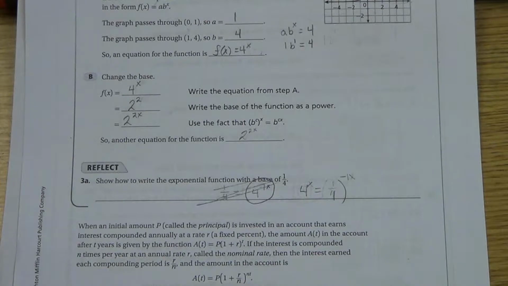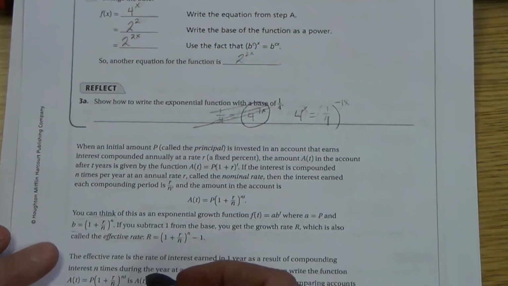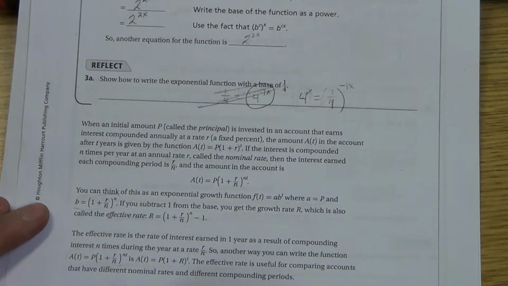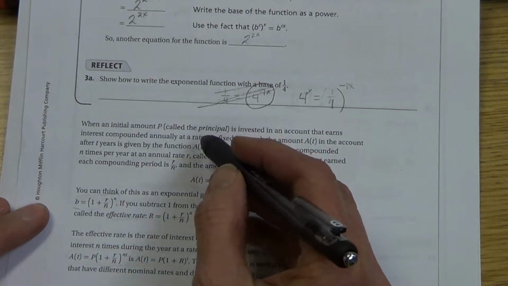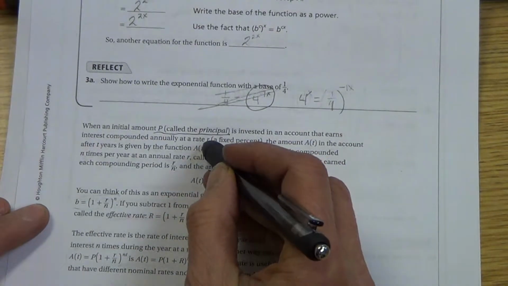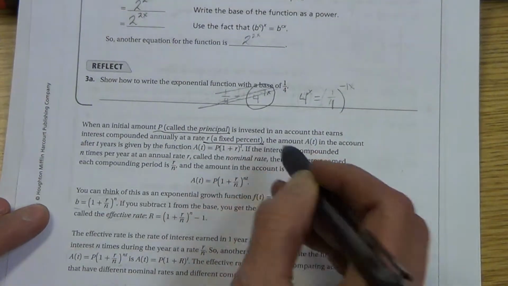Okay, now we're going to look at money. And we've talked about exponential growth with money in the past. So I just want you to read through this. The P is your principal. R is a fixed percent. It's a rate.